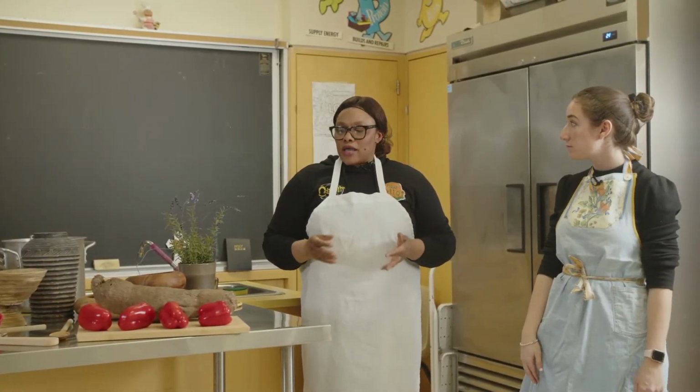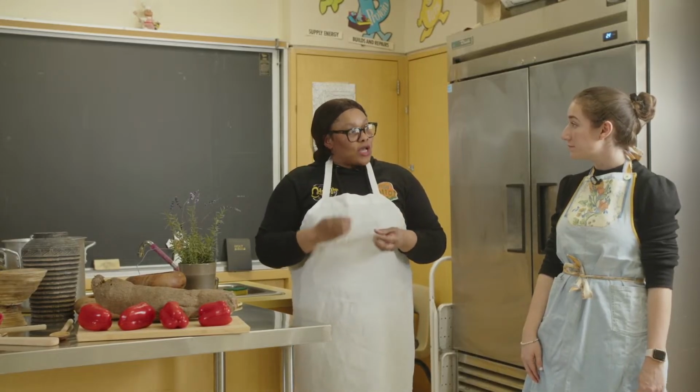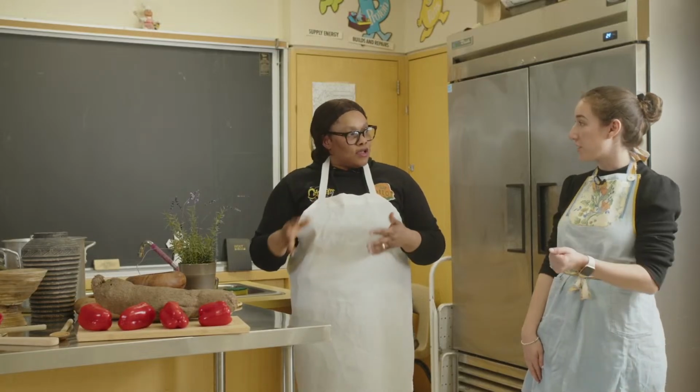And then some people also add it maybe when you're making yam in a porridge form. And when you're doing that, you can add crayfish, onions, for flavor. For flavor, yes.